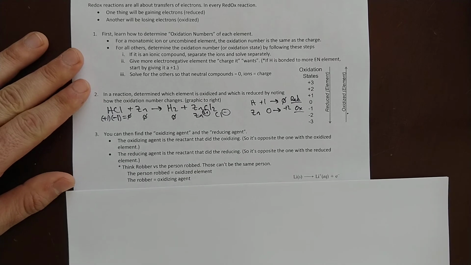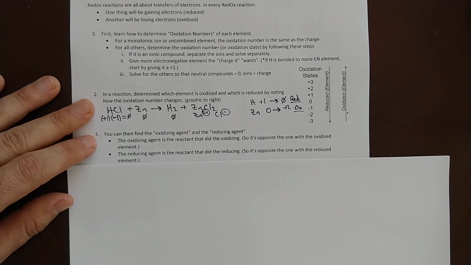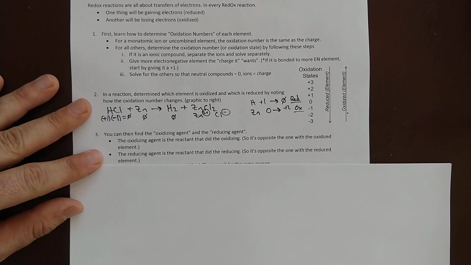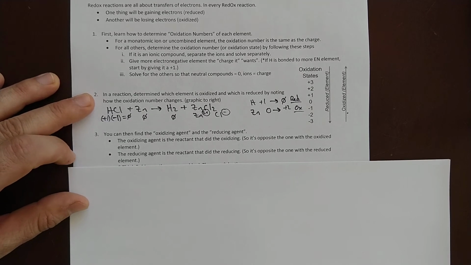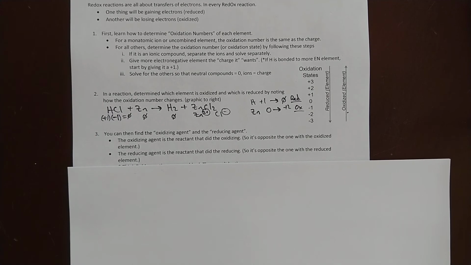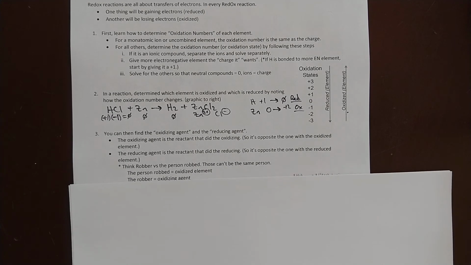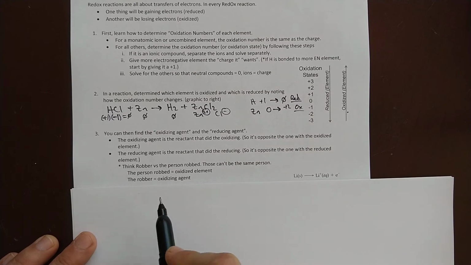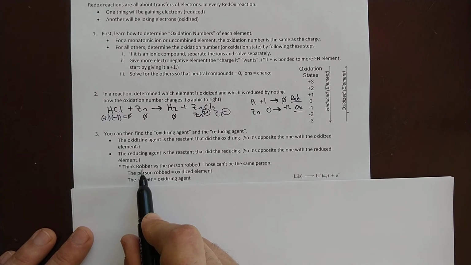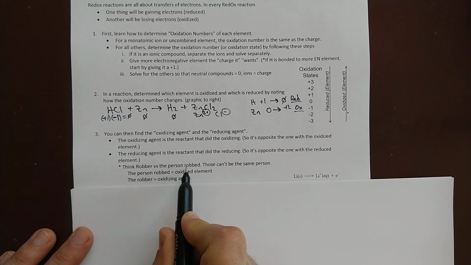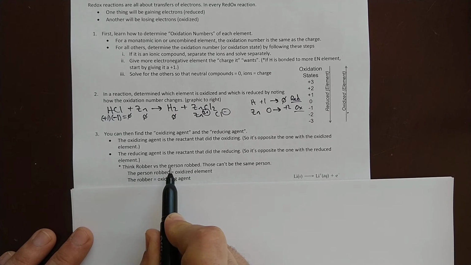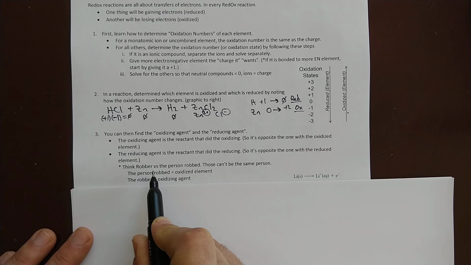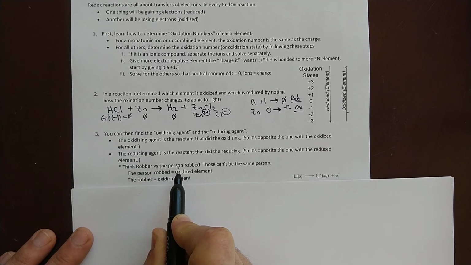Which brings us to really the last step in this chain, and that's determining the oxidizing agent and the reducing agent. This is often a complicated issue for students because it's kind of weird. It seems kind of opposite, and so I always stop and talk about robbers because I think that makes sense the way language works, and this is the same way. When someone gets robbed, there's a robber, right? And those aren't the same people. The robber is the one that took something, and the person robbed is the one that it was taken from.